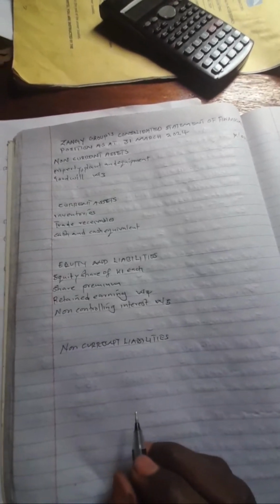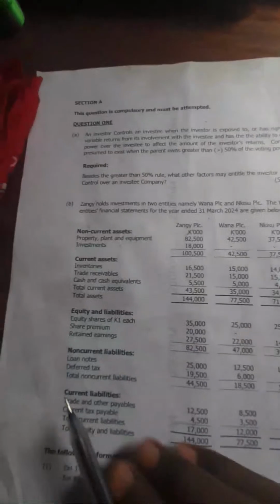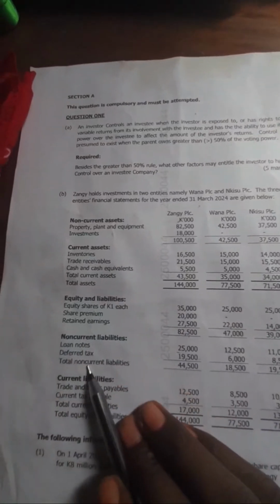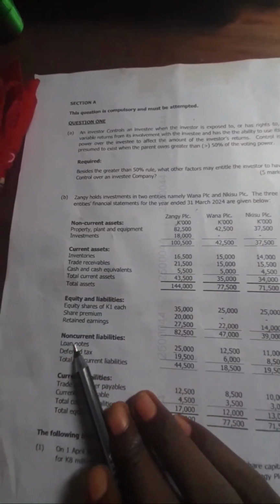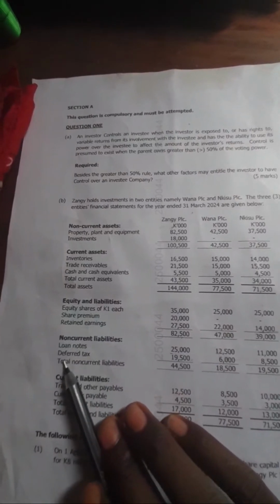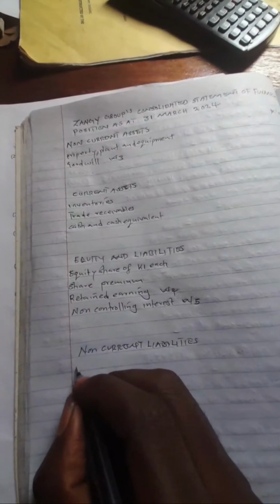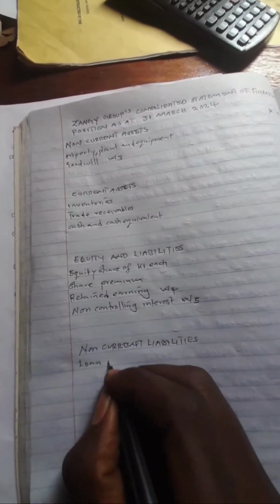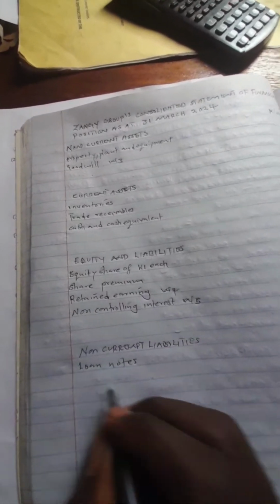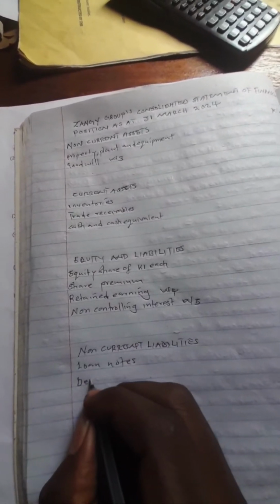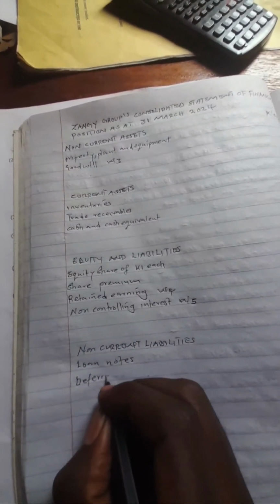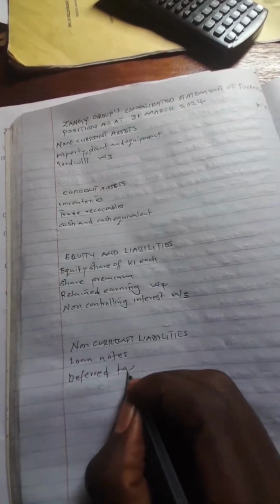And then on non-current liabilities, there are just 2 things here: loan notes and deferred tax. You copy it just the way it is. Loan notes, then deferred tax, and then you leave 1 line.